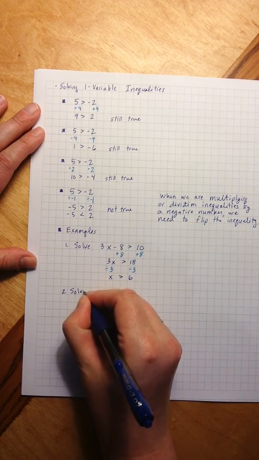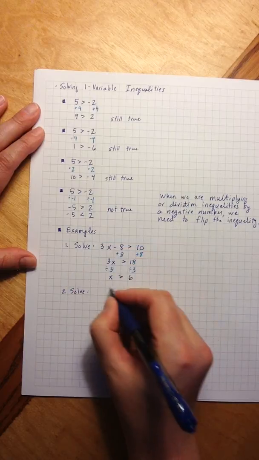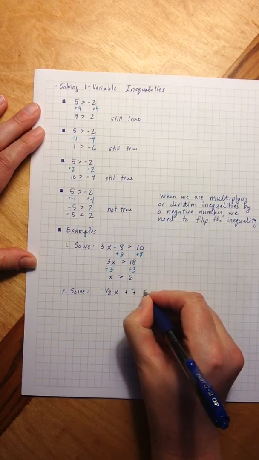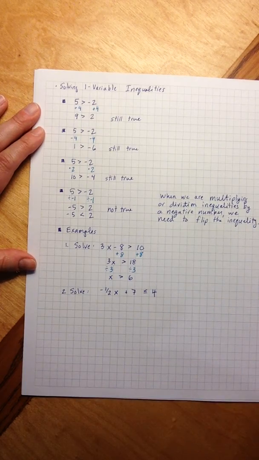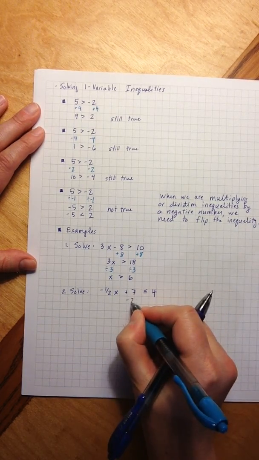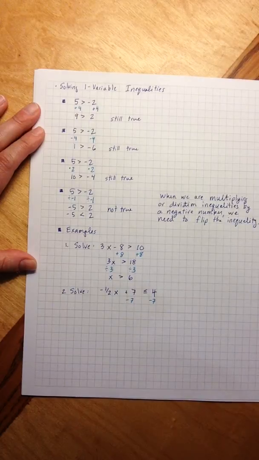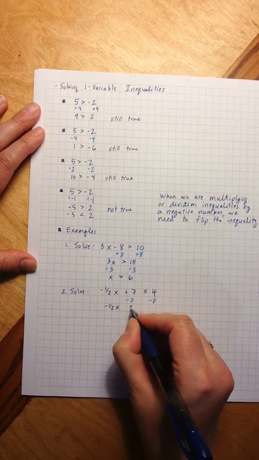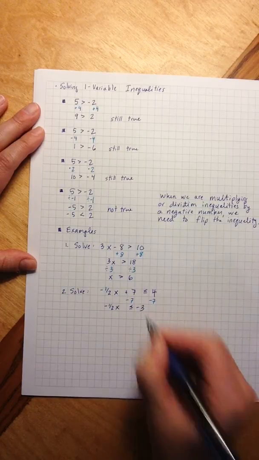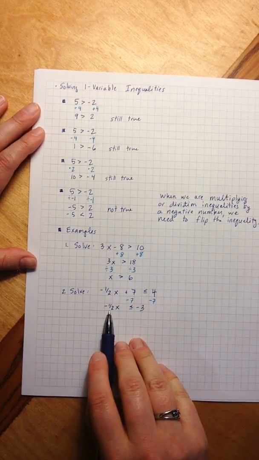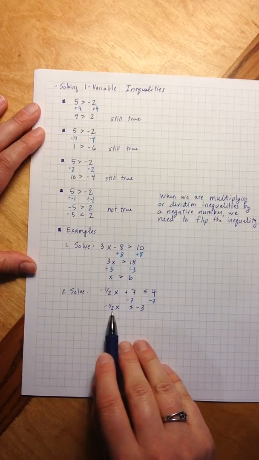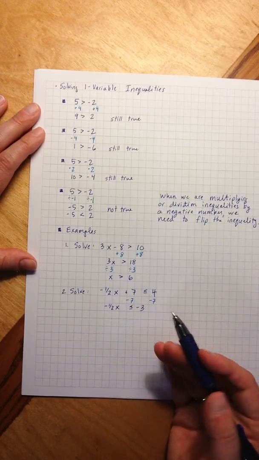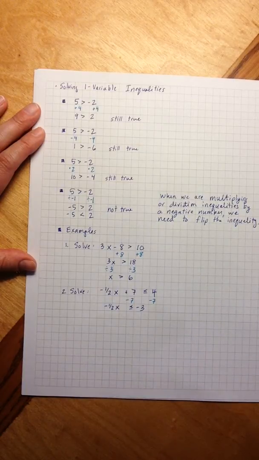Example 2. Solve -1/2 x plus 7 is less than or equal to 4. So I start off using the same process. I subtract 7 on both sides. I get -1/2 x is less than or equal to -3. And now I need to get rid of this -1/2 x. -1/2 is multiplying with x, so I could divide both sides by -1/2.